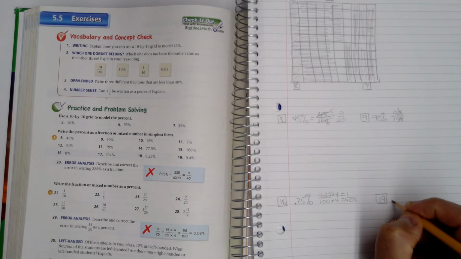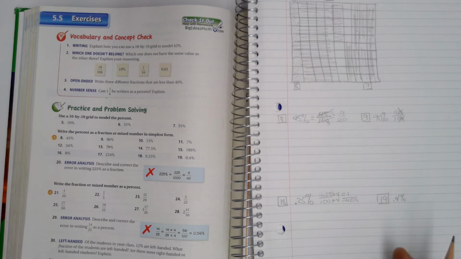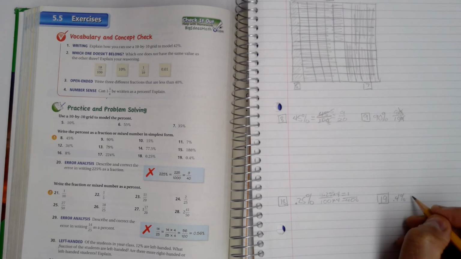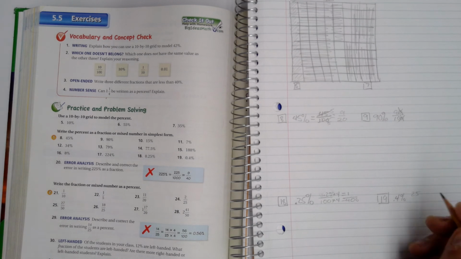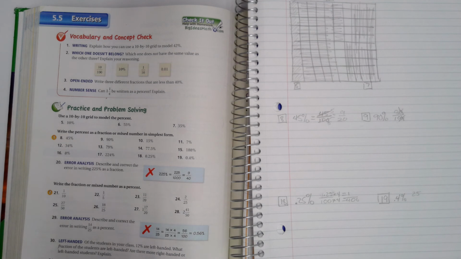So this one says 0.4%. So 0.4 times what gets me to 100? And so here it was 0.25 times 4. Here it's 0.4 times what? It's going to be 0.4 times 25. If I take a calculator, and I'll show you this, let me get my calculator up real quick.